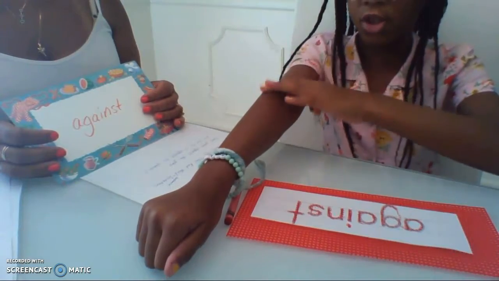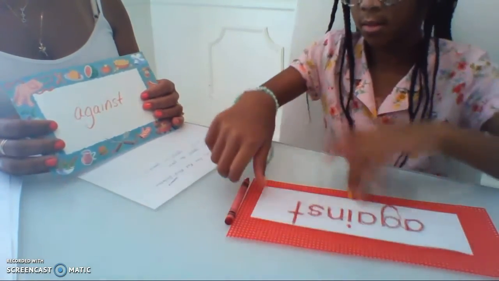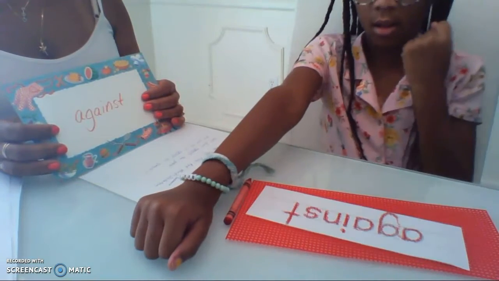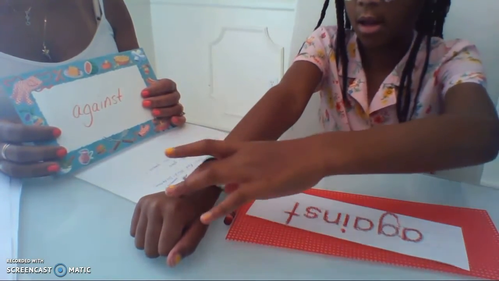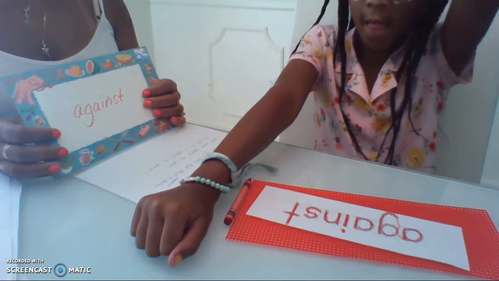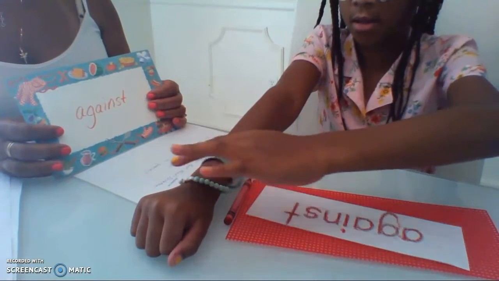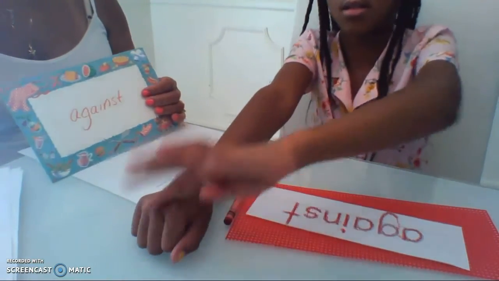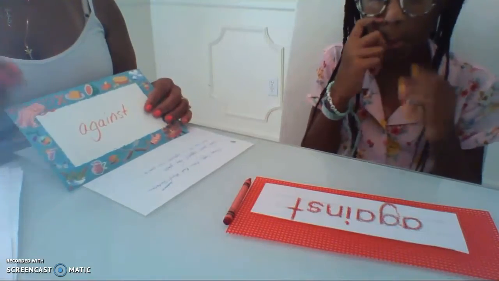Against. A-G-A-I-N-S-T. Against. Again, one more time. Lock and load against. A-G-A-I-N-S-T. Against. And one more time. Lock and load against. Against. A-G-A-I-N-S-T. Against. Good job.